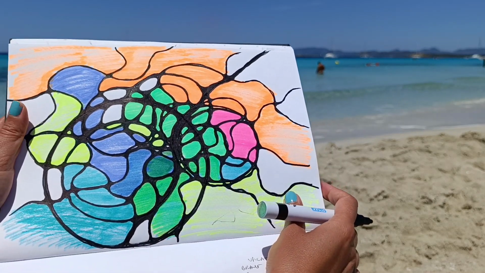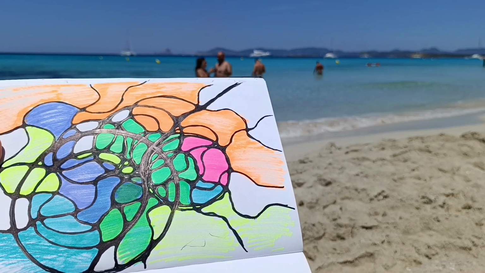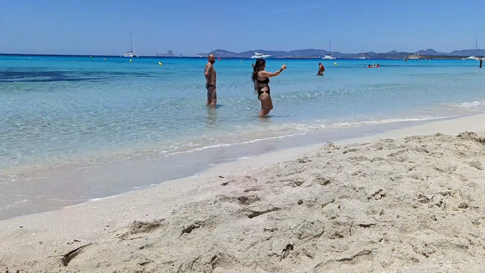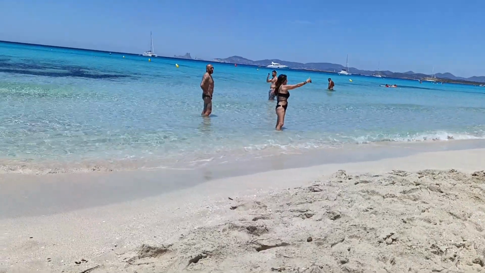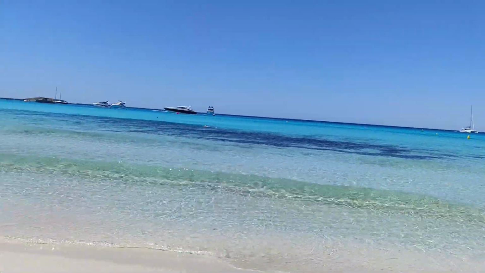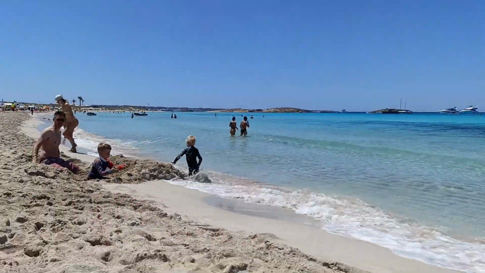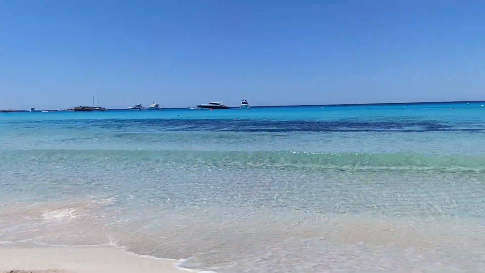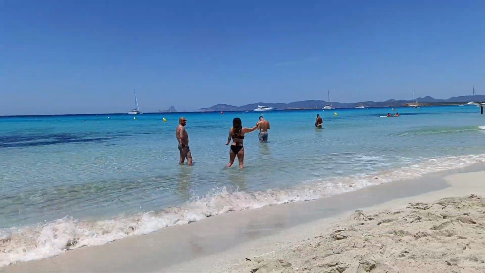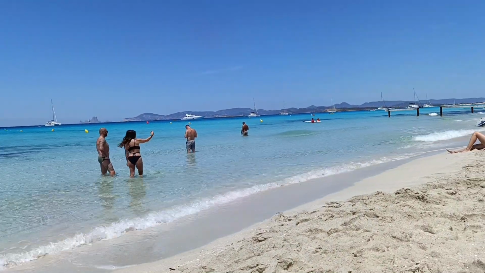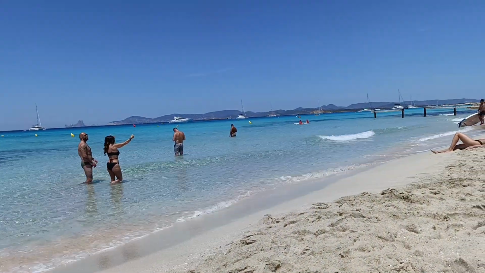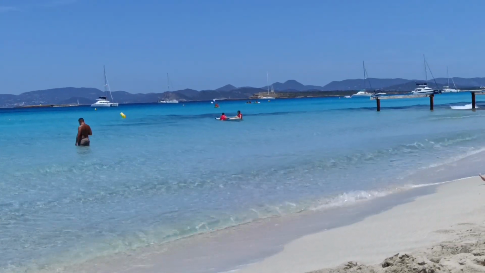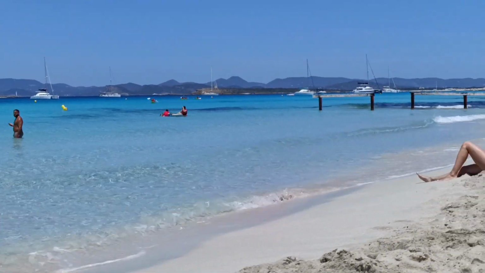So I'm done. I'm going to set my timer, but before I do that, I'm going to show you around a little bit, show you this beautiful beach. For kids playing. That turquoise water. Look at that beautiful coast.